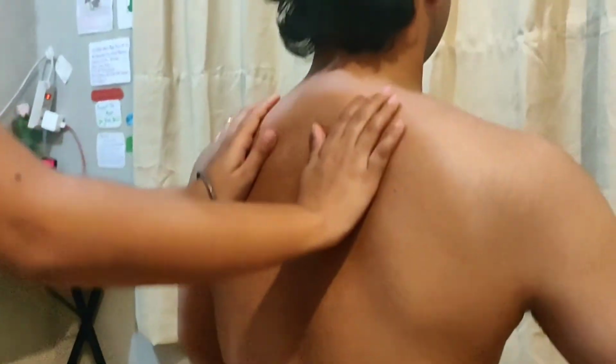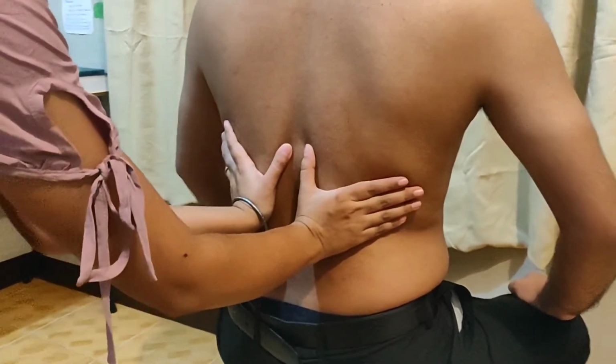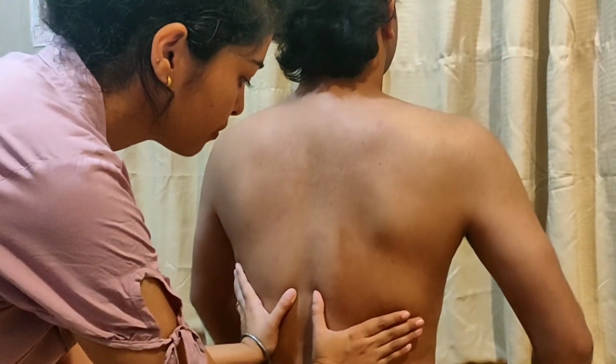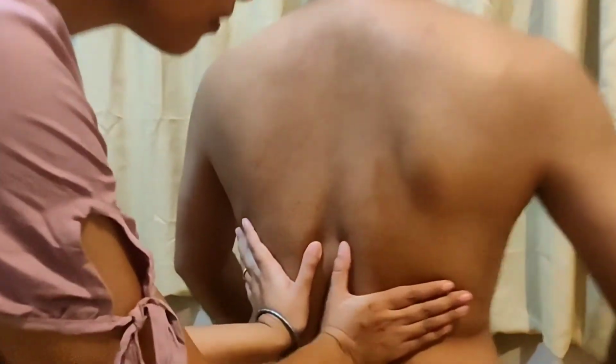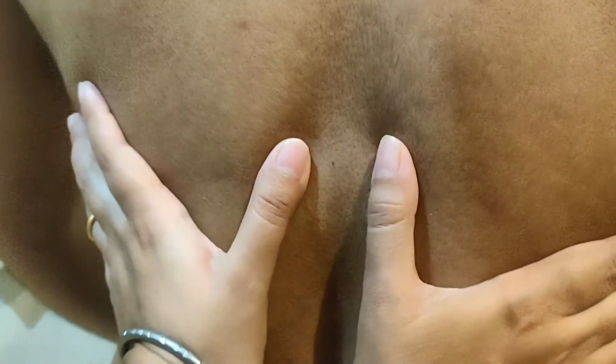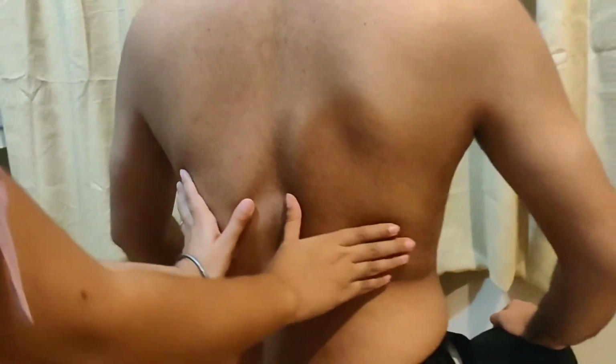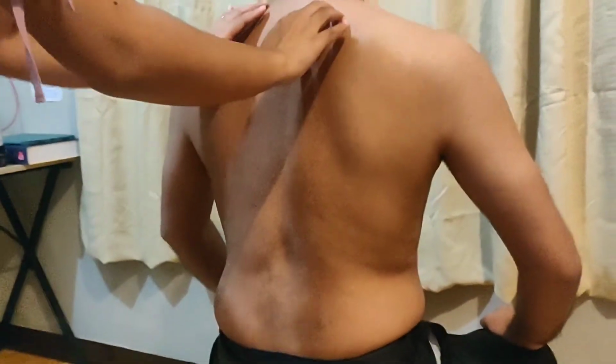To test chest expansion, we place the thumb across the patient's spine at the level of the 10th rib and spread the fingers slightly across the thorax. We ask the patient to inhale and exhale deeply while we watch the divergence of the thumb. Normally it's 2 cm and we feel the range of symmetry.